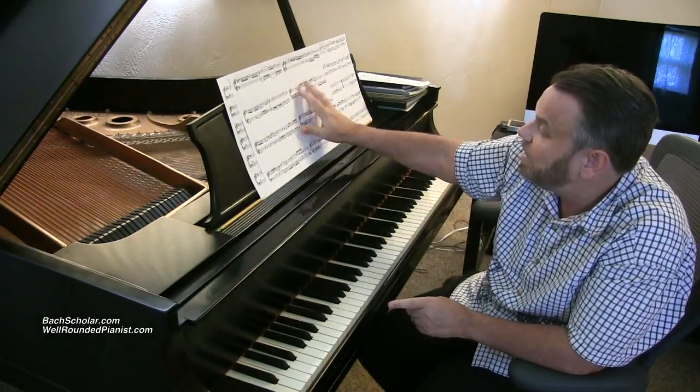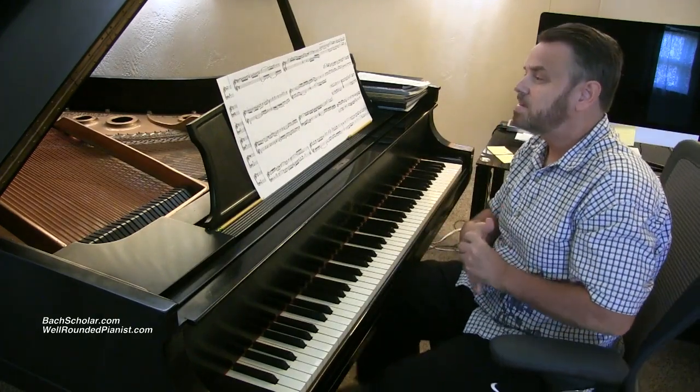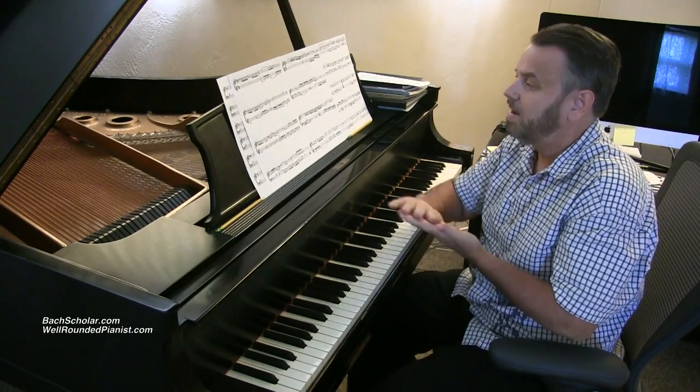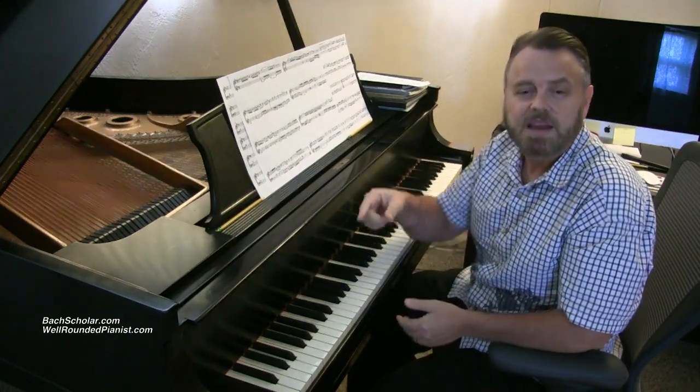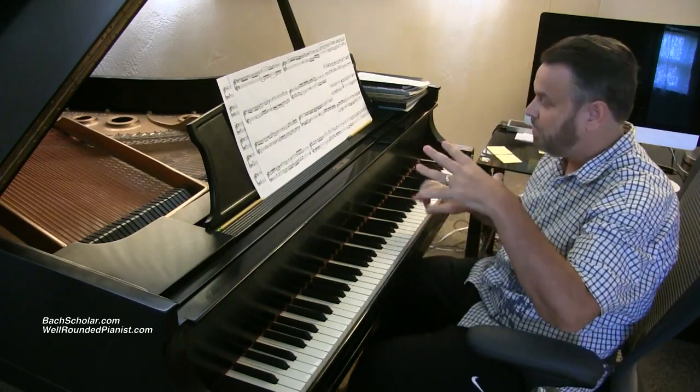Okay, now I'm going to play this all the way through without repeats. And listen carefully. You can hear the right hand is going to play, then the left hand will follow with exactly the same material as the right hand.